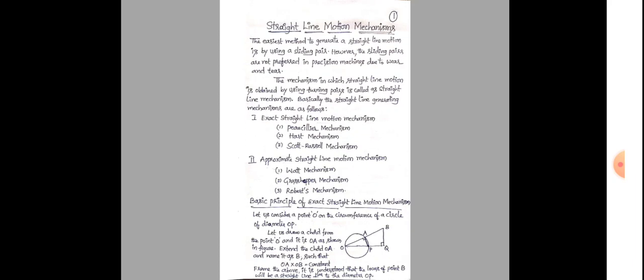It means, by using a sliding pair, one can very easily develop a mechanism to produce a straight line motion. However, due to wear and tear, especially in precision machines, the straight line motion is obtained by using turning pairs. Therefore, the mechanism in which a straight line motion is obtained by using turning pairs is called a straight line motion mechanism.